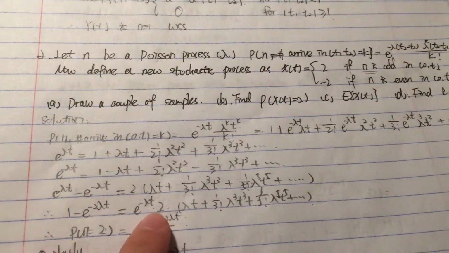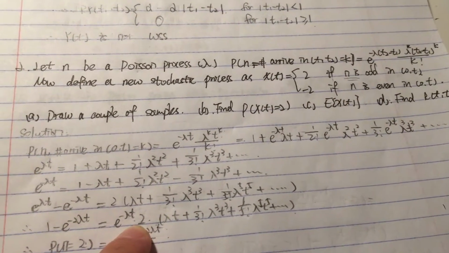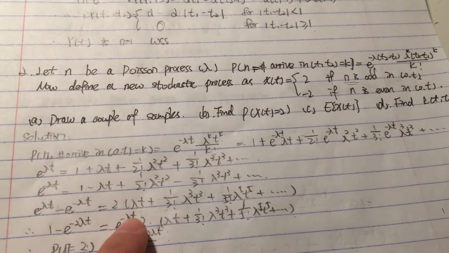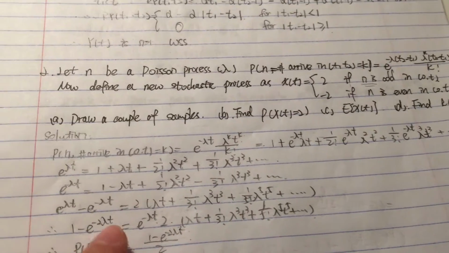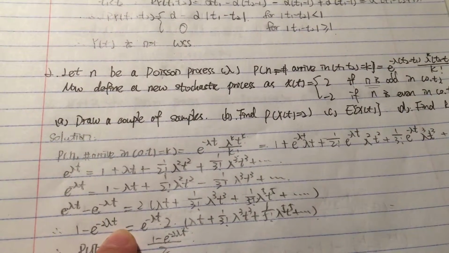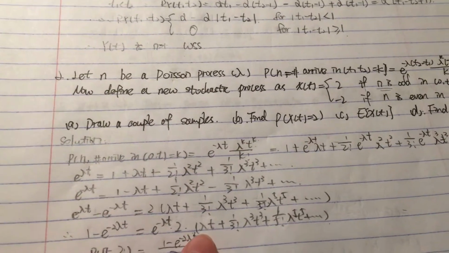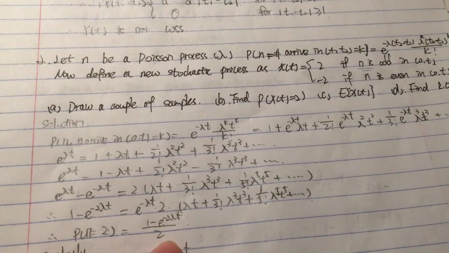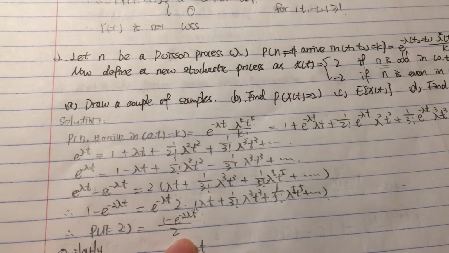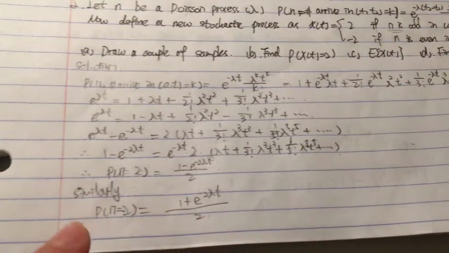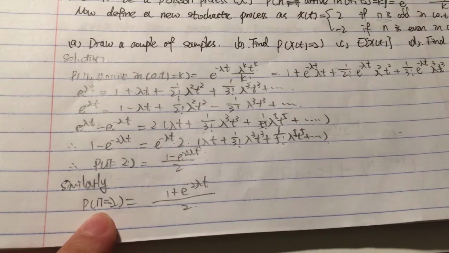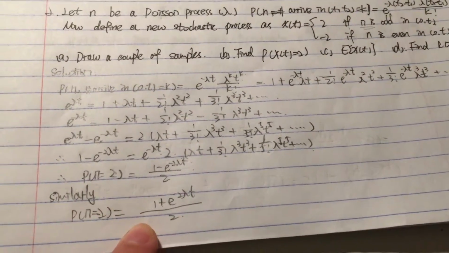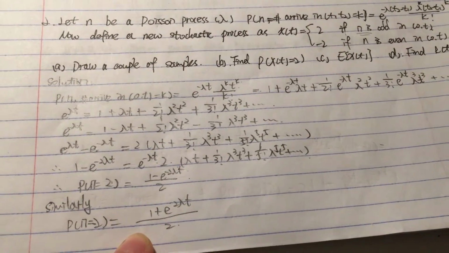Then we multiply both sides by e to the minus lambda t, so we can get the probability that N is odd, and X equals 2, equals 1 minus e to the minus 2 lambda t over 2. Similarly, the probability that X equals minus 2 equals 1 plus e to the minus 2 lambda t over 2.